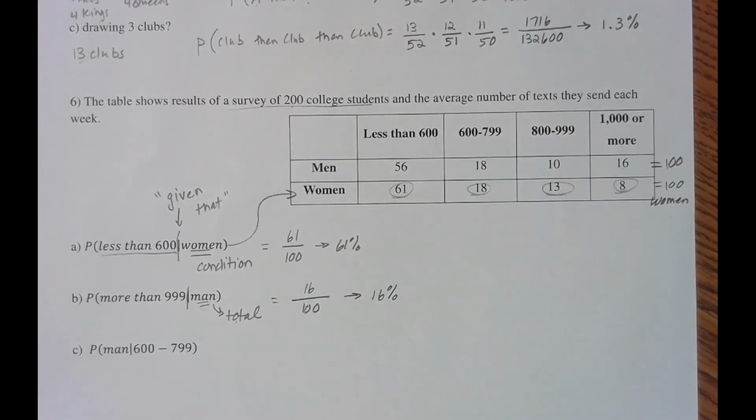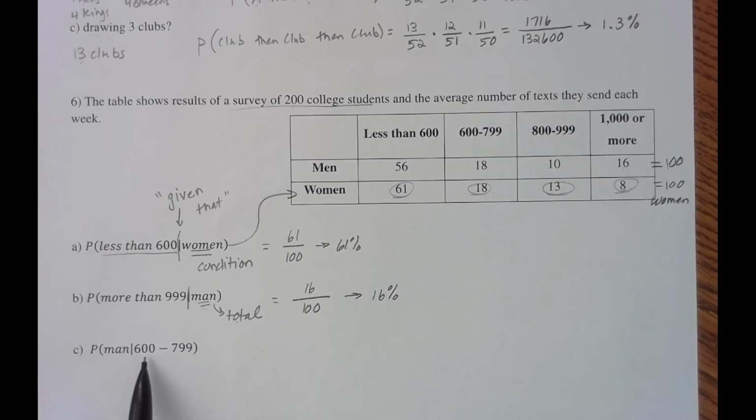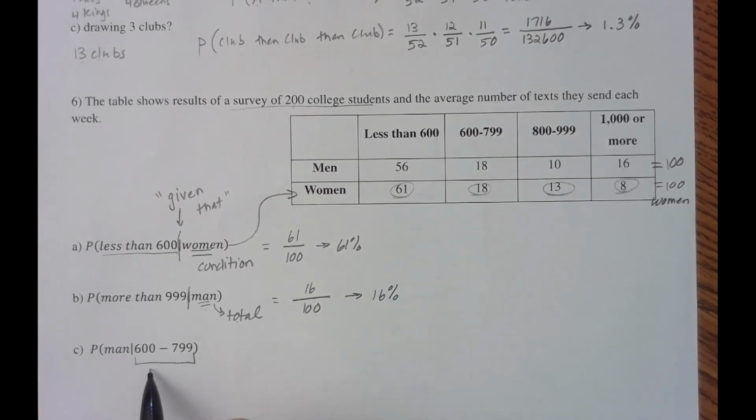All right, last example of conditional probability. This is switched around. This time, we're finding the probability that our person is a man, given that they text 600 to 799 times a week. So remember, this is supposed to represent your total amount. So I'm going to go over to my table here.